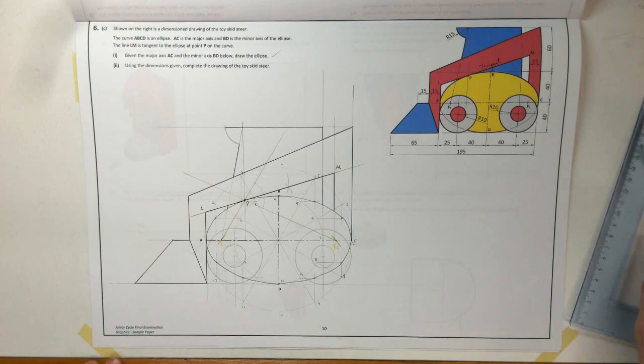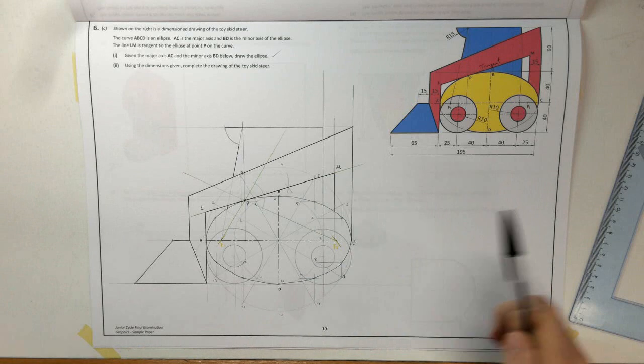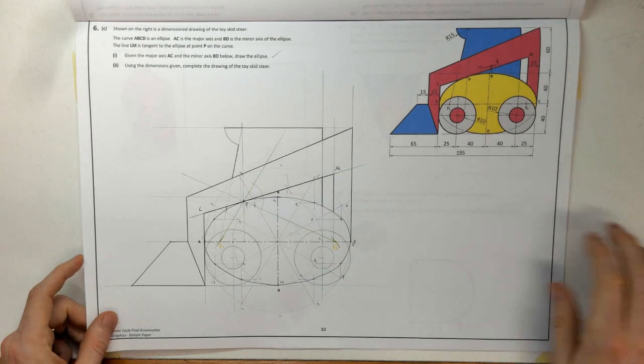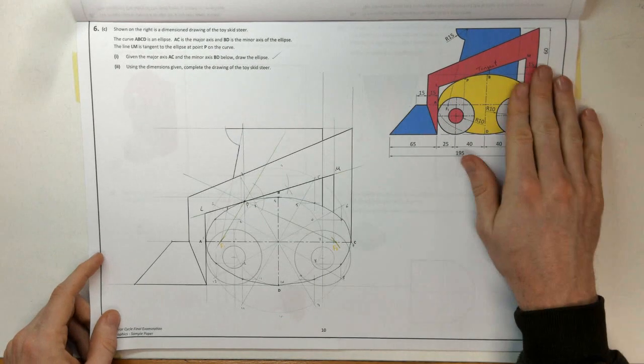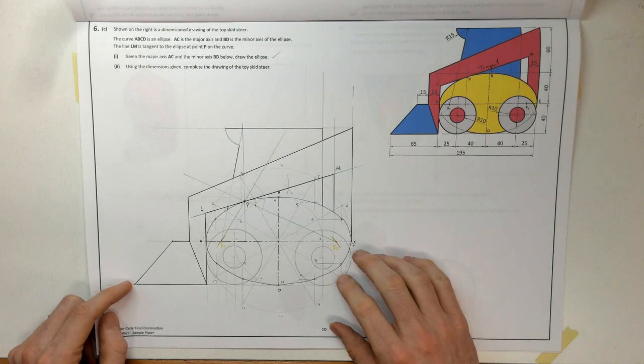Okay, and just double check I've got everything there. Yes. So that is the ellipse and tangent to it on the skid steer in question 6.